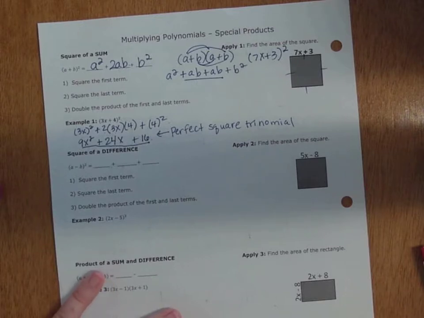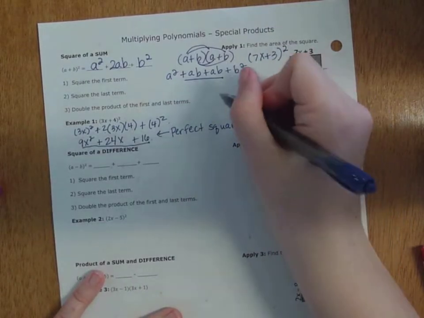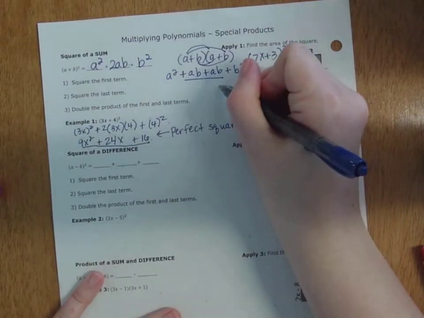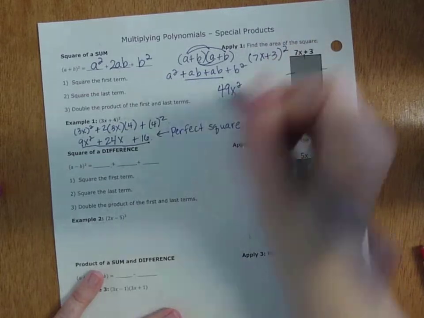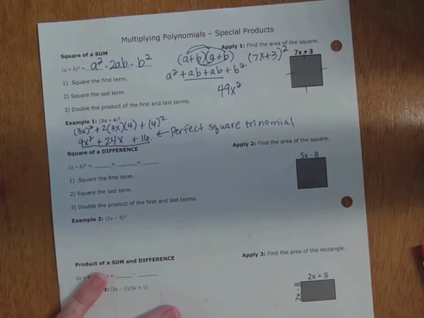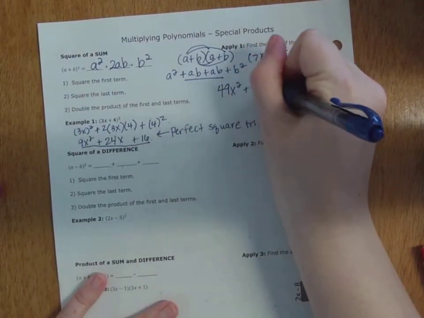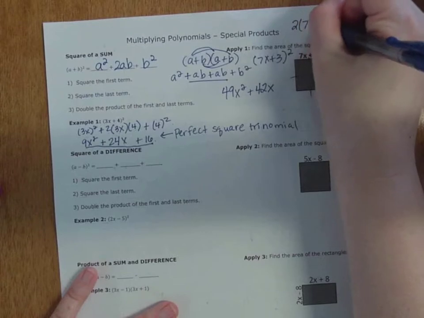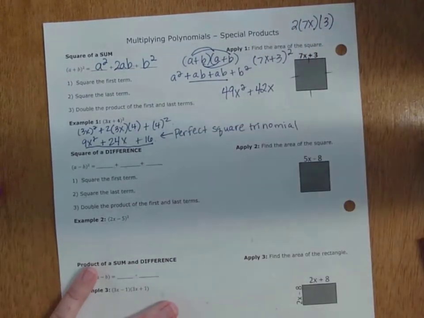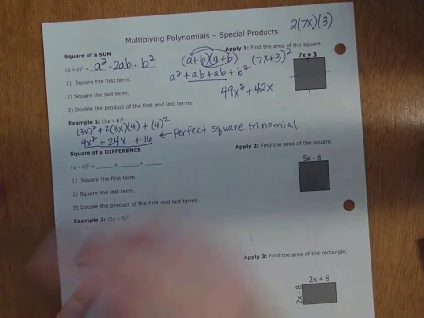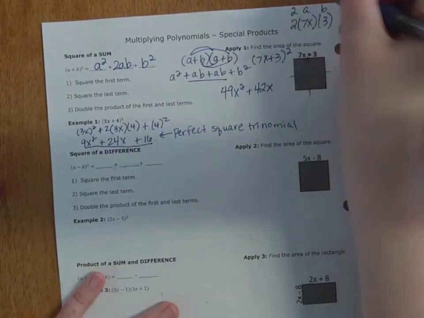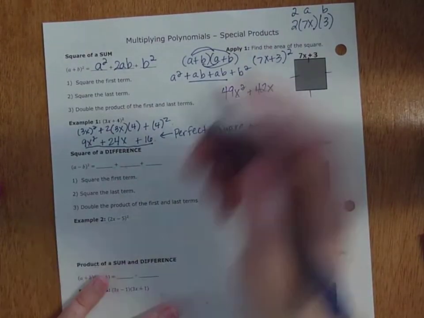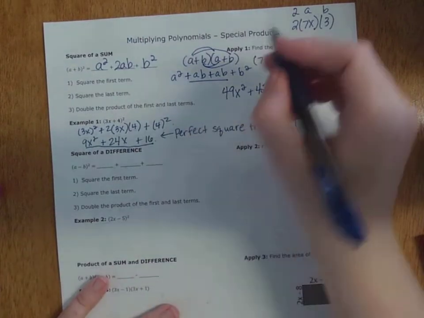So we're going to follow the pattern. Square my first term: 49x squared. Plus 2 times a times b: plus 42x, because 2 times 7x times 3. And then my last term.